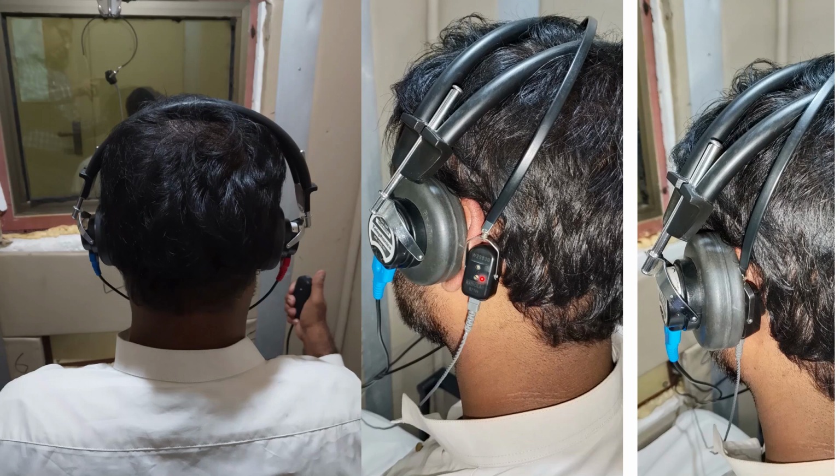As in this patient, the bone vibrator is on the left side, so the right side earphones will be producing the masking, and the patient will be asked to press this button whenever he hears the sound on the testing side.